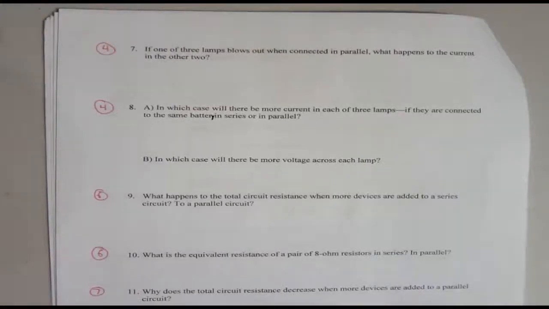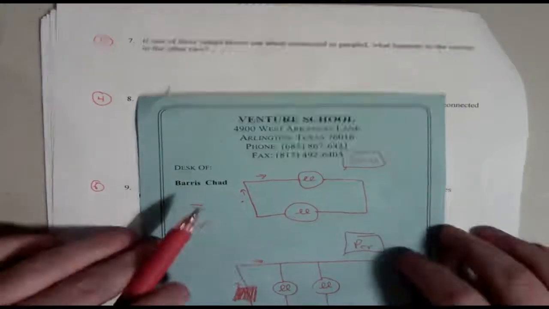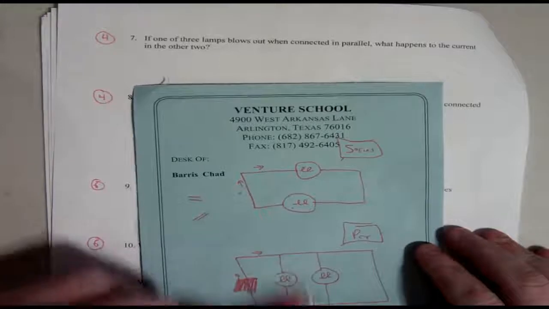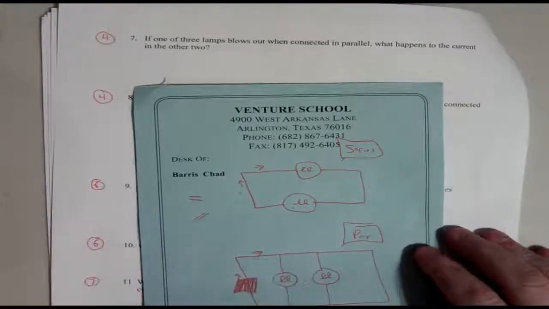Awesome, we kind of covered this already. So question 7: if one of the 3 lamps blows out when connected in parallel, what happens to the current in the other 2 lamps? Okay, so our parallel, hopefully you remember, is this bottom one here. Notice in parallel, they're all independently connected.